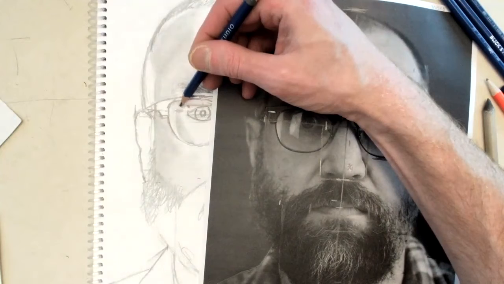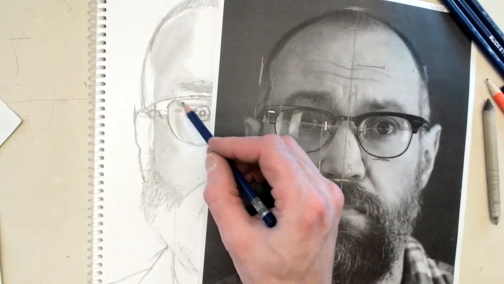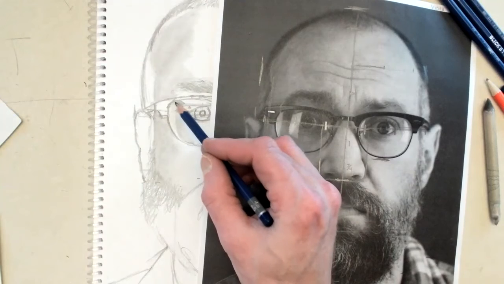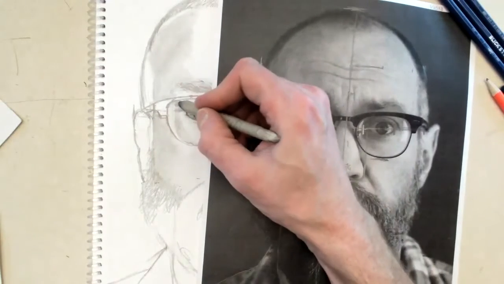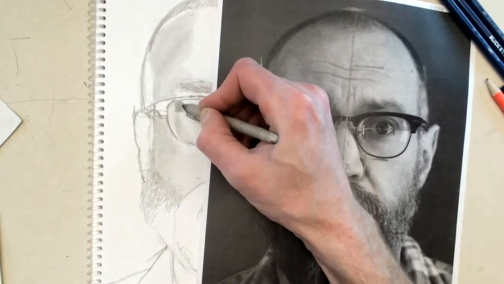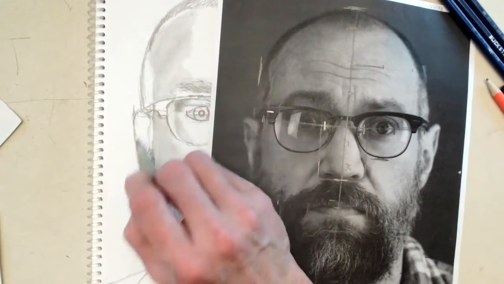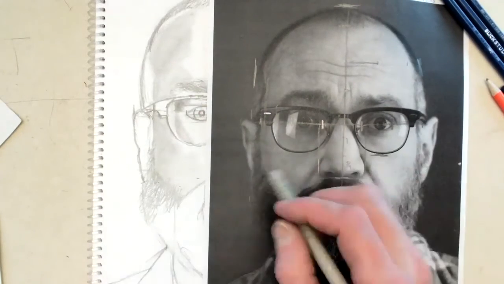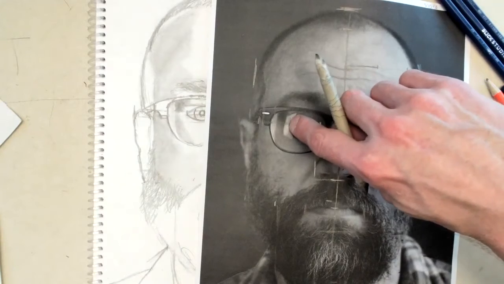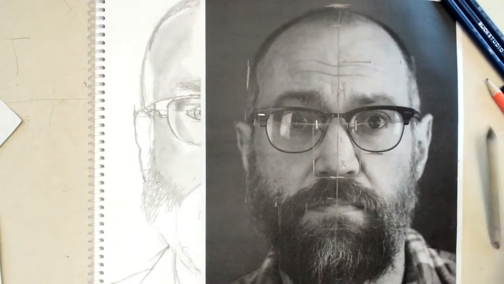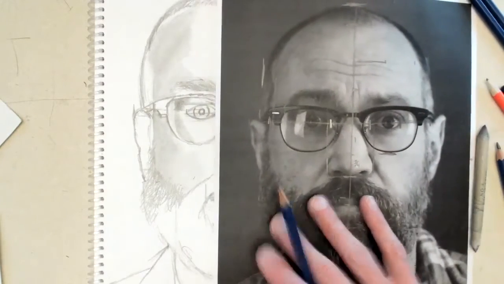And I still have some of these original markings for my eye, but again, I'm not too concerned about that because right around this eye is quite a bit darker. So a lot of those initial sketch lines will probably get covered up. Now I do have this other bright hot spot that shows up in my glasses. So I can just take my pencil and lightly sketch that in.